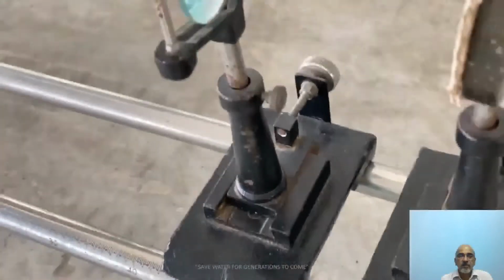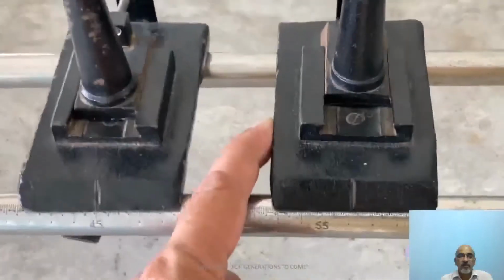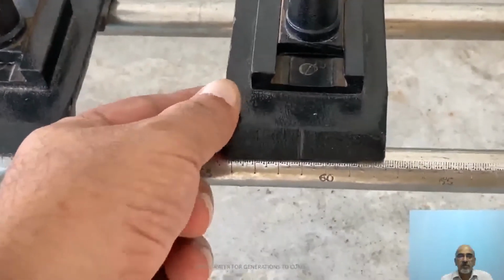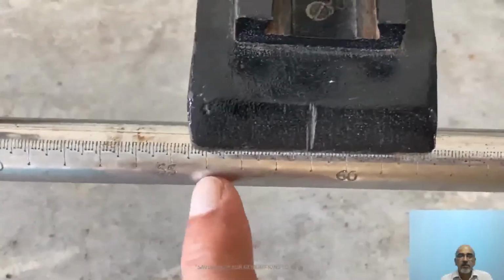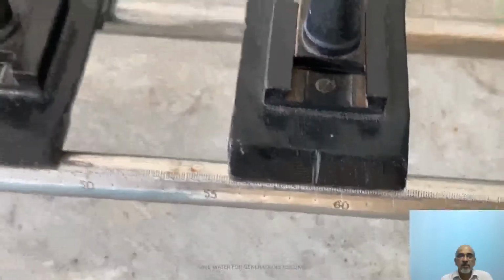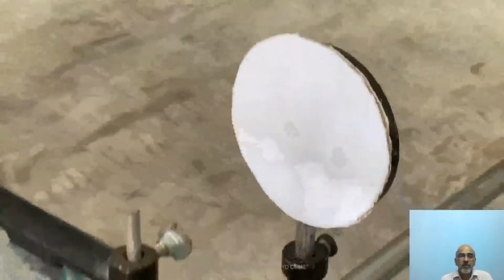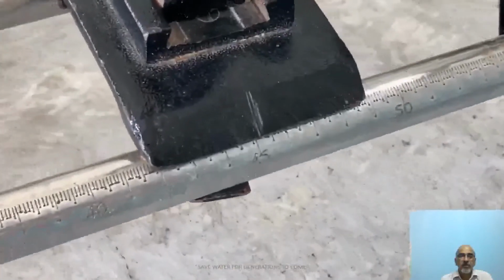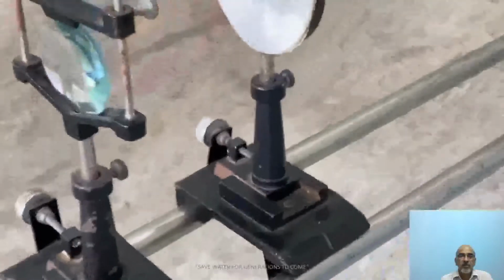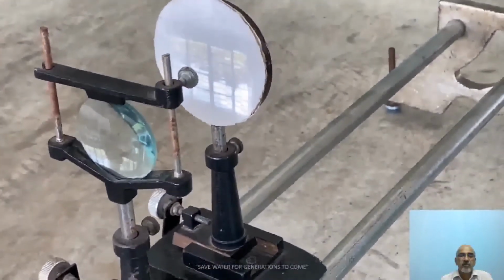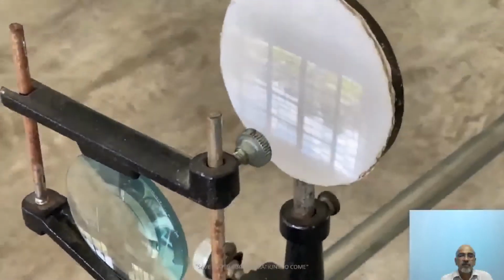Now we have to take one more reading. For this, I am changing the position of the screen, and it is at this point. How much is this? 56, 57, 58, 59. It is at 59 centimeter. Now you can see no image is formed, and the lens is at the same position, 45. Now we have to move the lens, so I am moving the lens towards the screen, and you can see a clear, distinct image is formed.